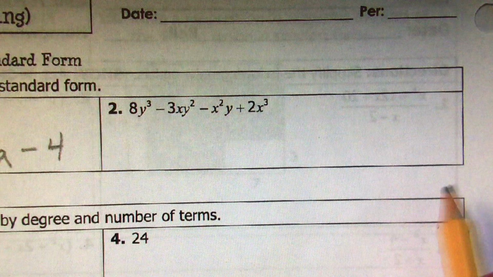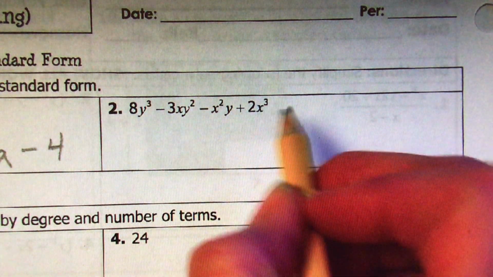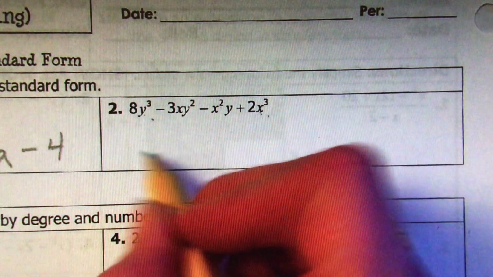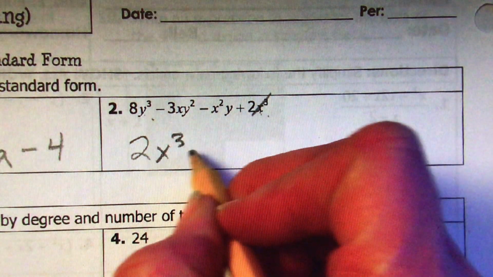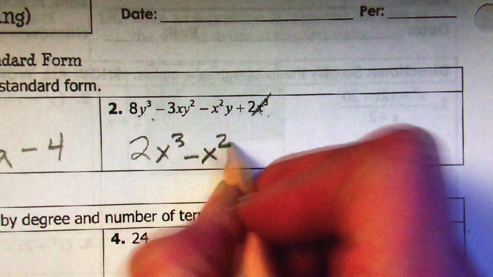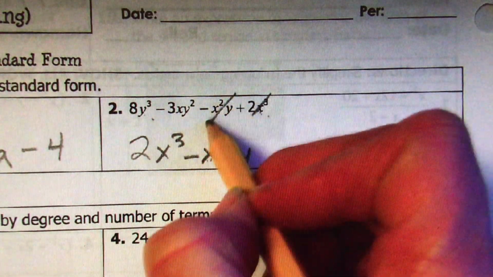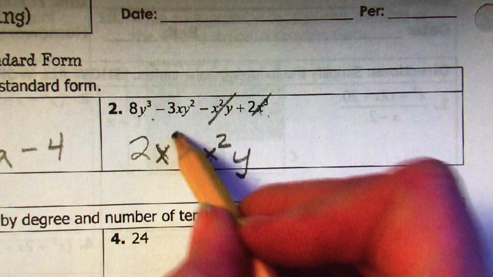Number 2, I'm going to start with my x to the third. X always comes before y, so don't forget it has to be in alphabetical order too. So I'm going to start with my 2x cubed, cross that off. Now I'm going to go to my descending x. So x squared y comes next. I know some of you had that question, because you want the x's to go down in order first.